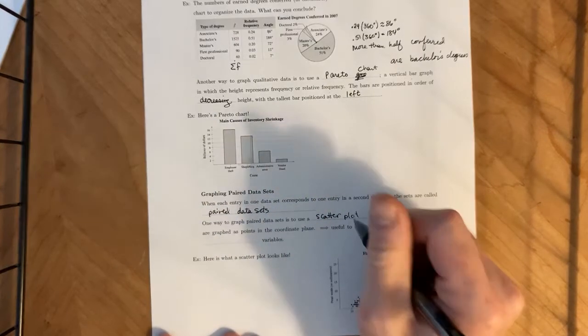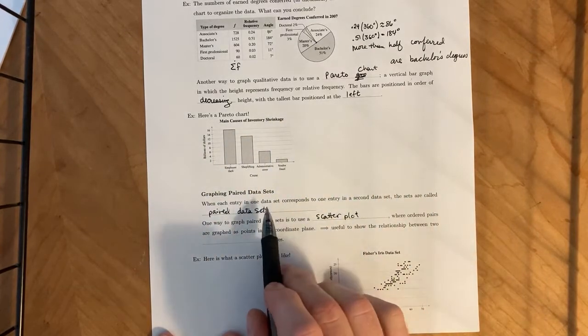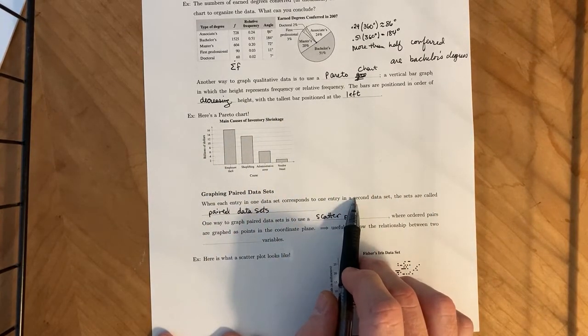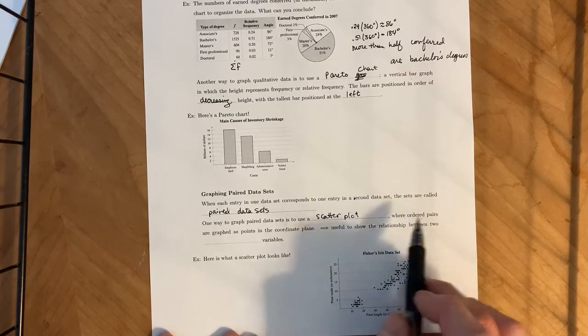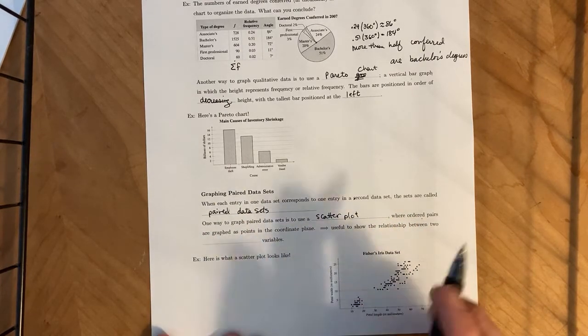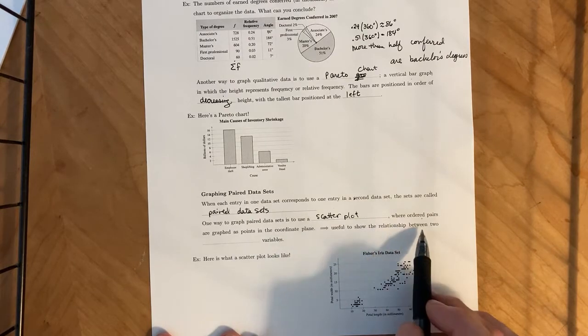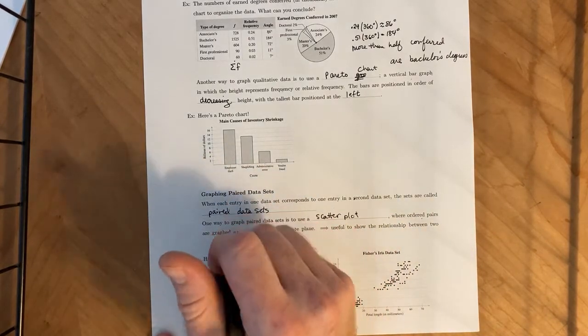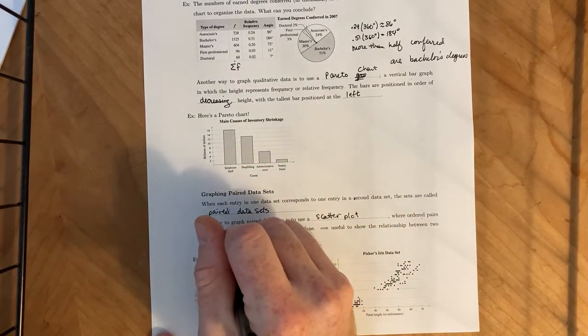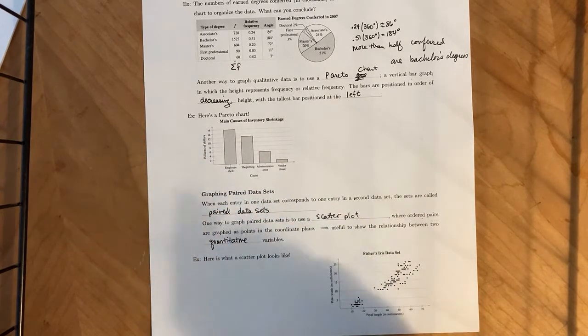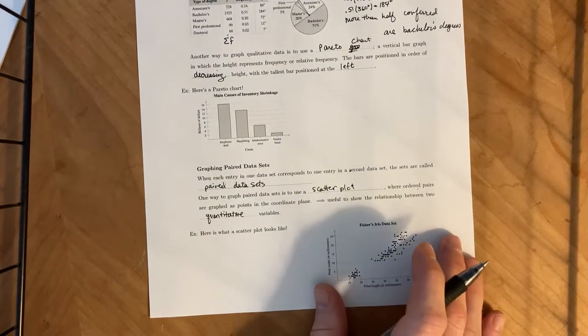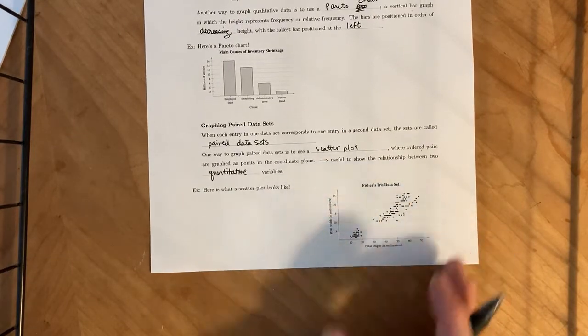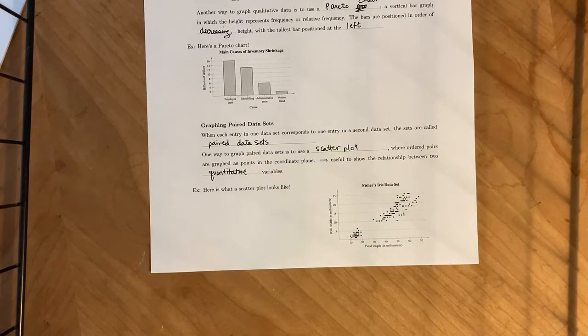So just like you did in algebra in high school, since you have two numbers, they're going to create an ordered pair, and then you just plot it in the coordinate plane. So this is useful to show any relationships between quantitative variables. And we'll return to scatter plots later this semester and do some analysis on figuring out how two different data sets are related and if there's any sort of relationship between them.